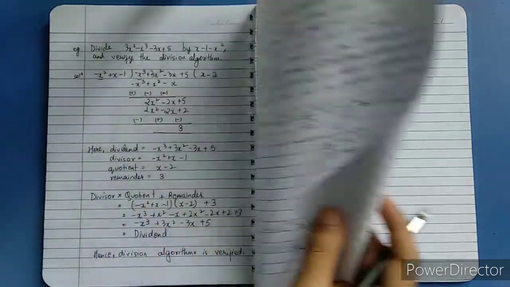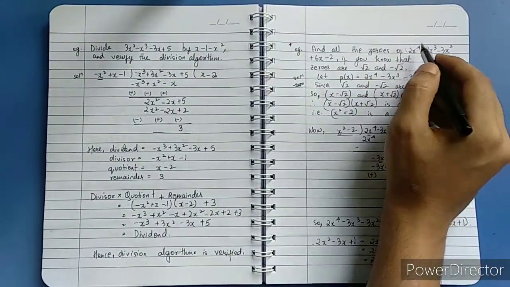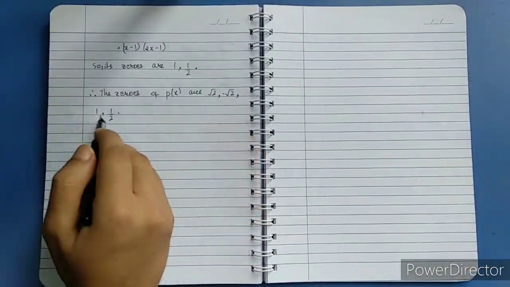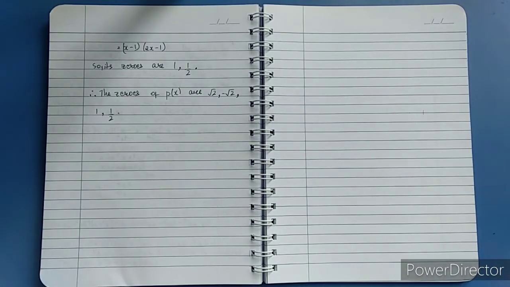Since this is power 4, there should be a total of 4 zeros. So here are the 4 zeros of the given equation. With this we come to the end of today's class.